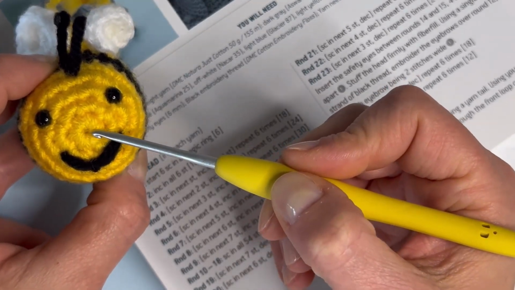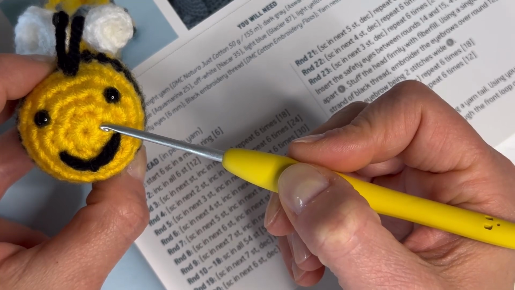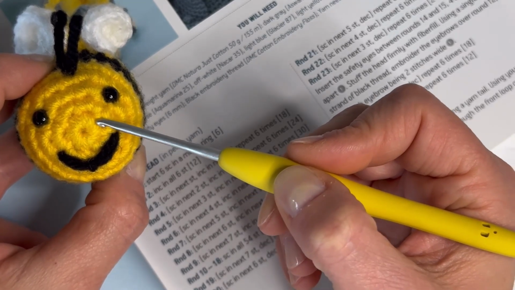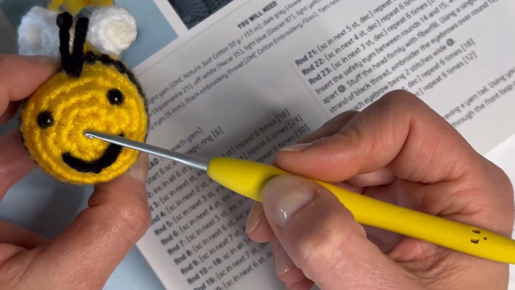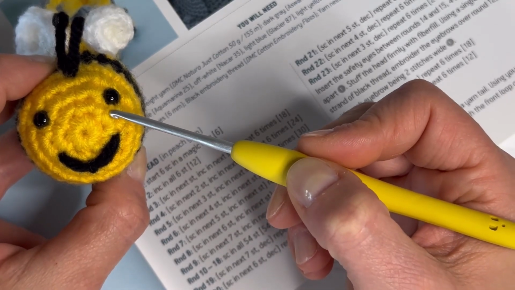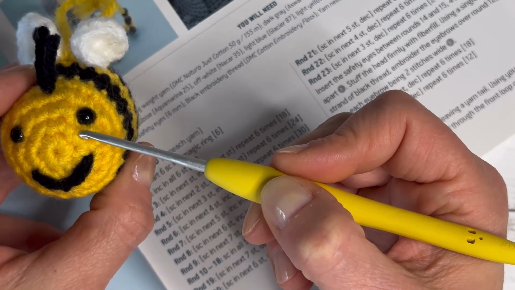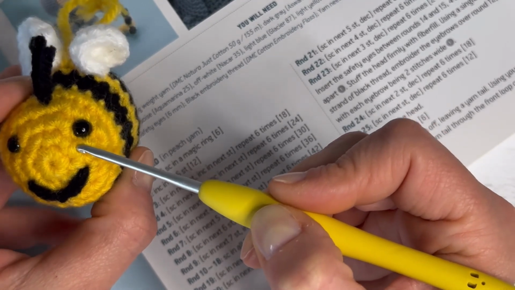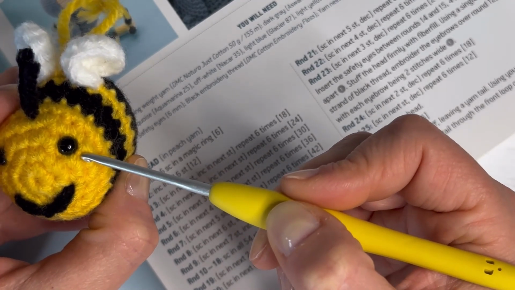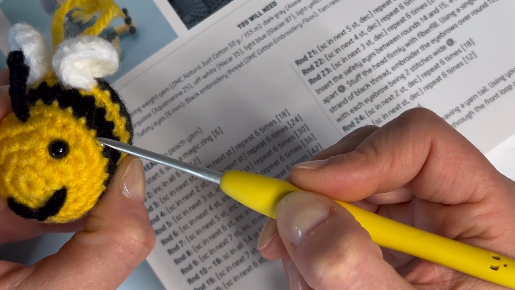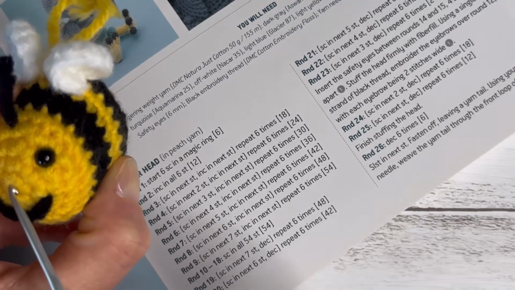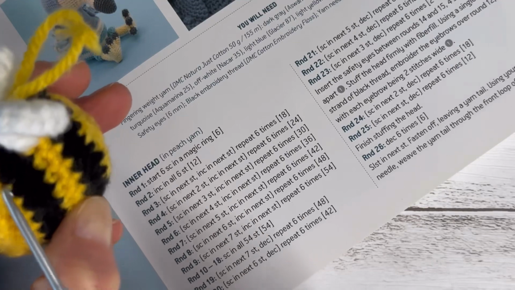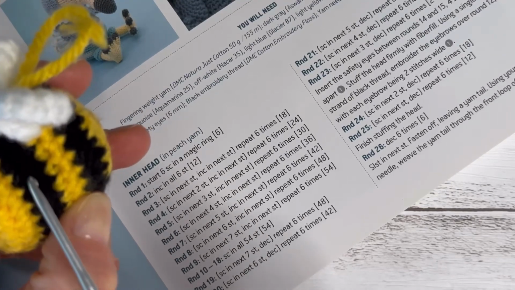When I move it along these rounds, it's going to make a slow jump. Each jump is each round. So let's see. 1, 2, 3, 4, 5. So I did 5 rounds of yellow, and then I changed to black.